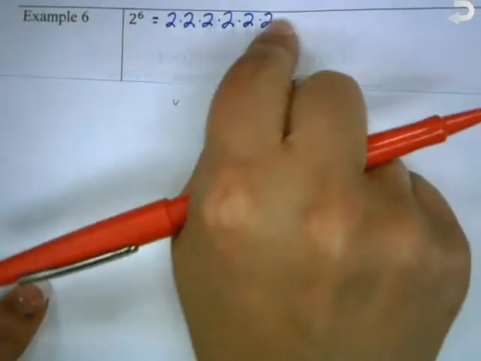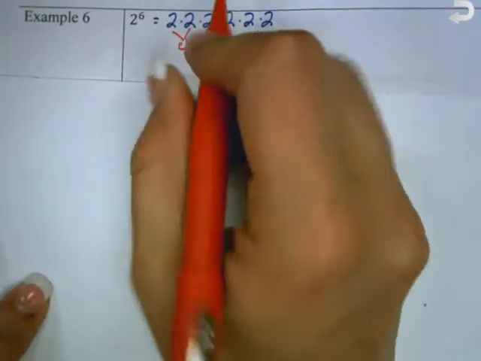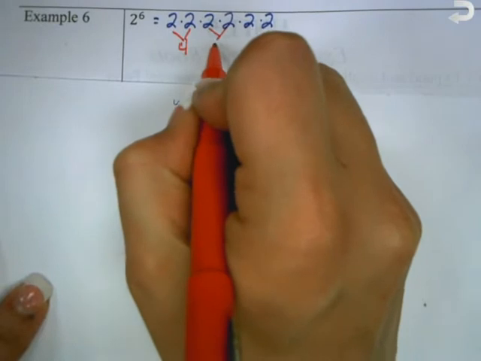So let's do it. 2 times 2 gives me 4. 2 times 2 gives me 4. And 2 times 2? 4. 4 times 4? 16. Times 4? 64. We're smart girls. Good job, you guys. Good job.